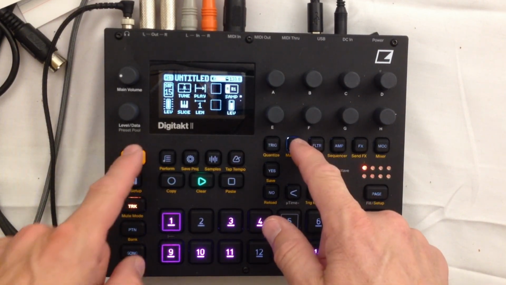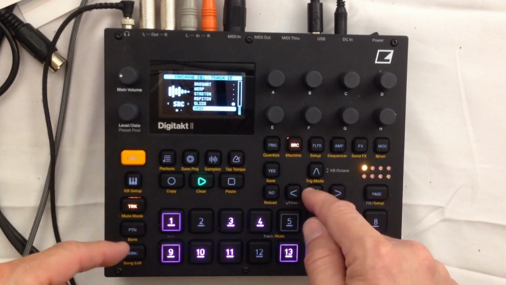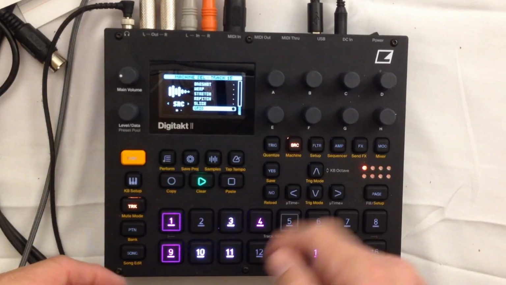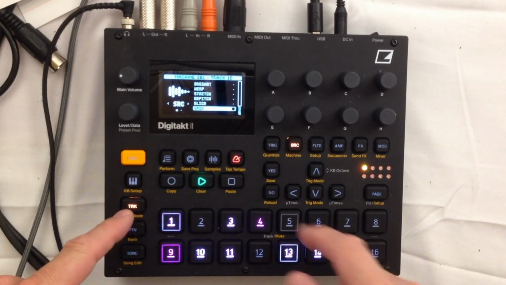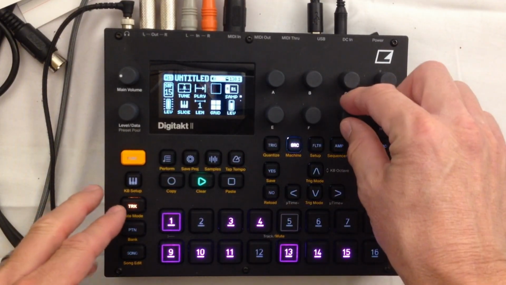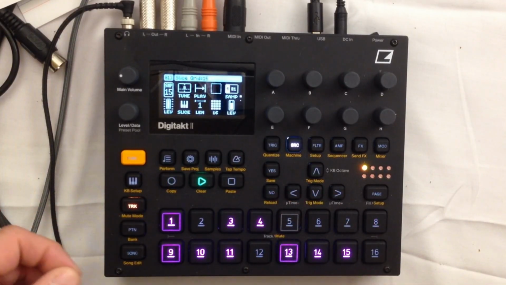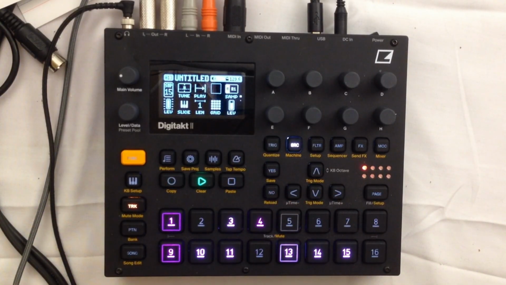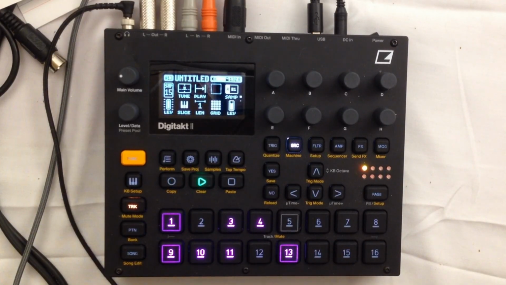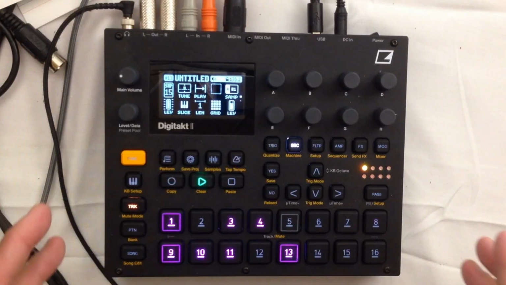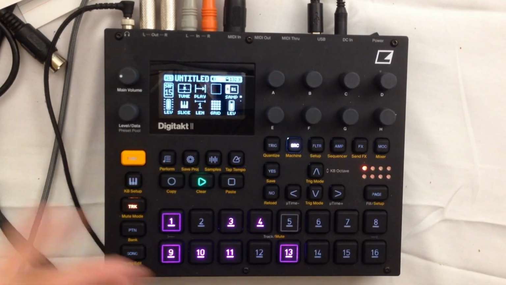Let's change it to grid. Yes. Let's try linear locks again. Okay. Now, does this sound normal like what I had in Ableton?